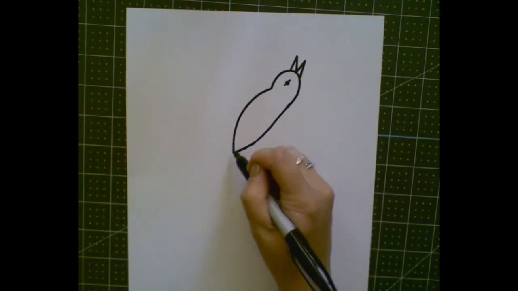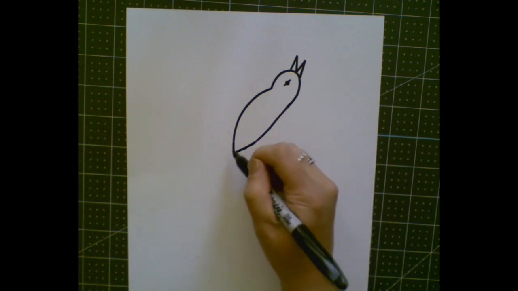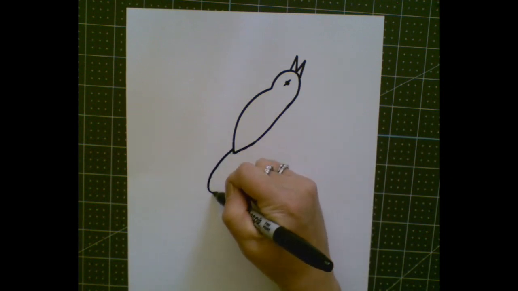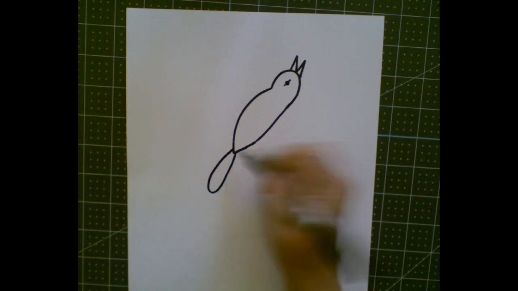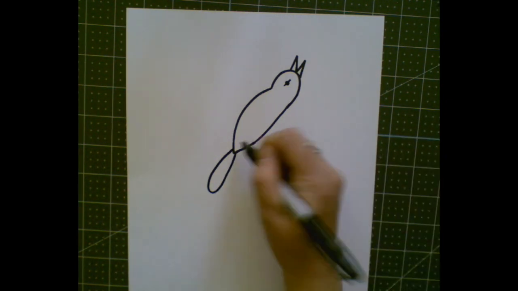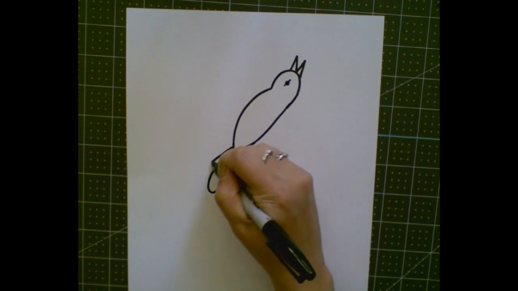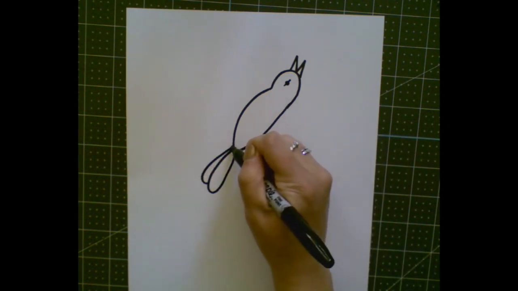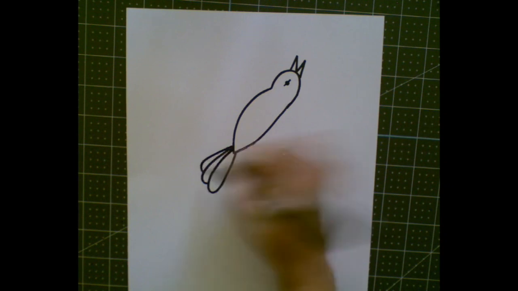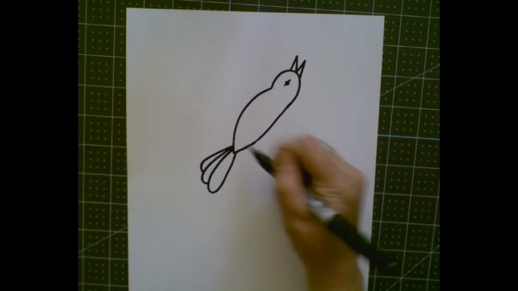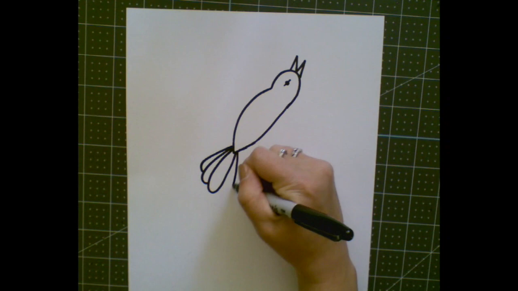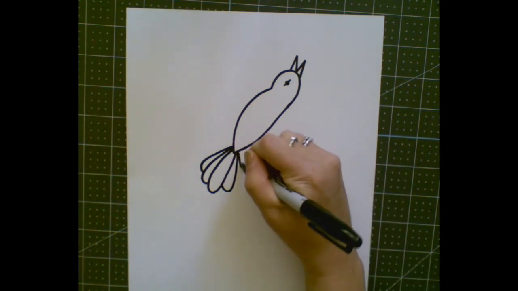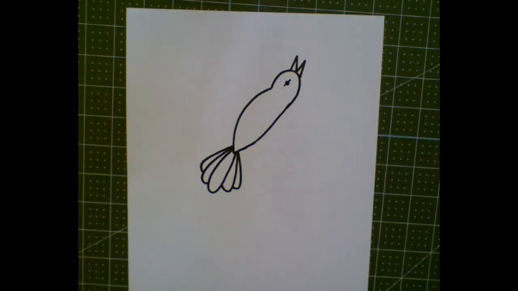Friends, on this bird, I'm going to draw some tail feathers. It's going to start at the tail, go out and around and come back. Curved line. Curved line, just like that. Let's do more on the other side. Curved line, comes back and touches the middle one. Curved line, voila.